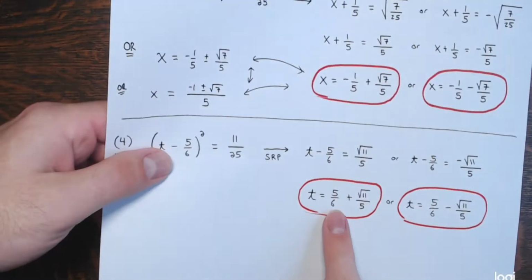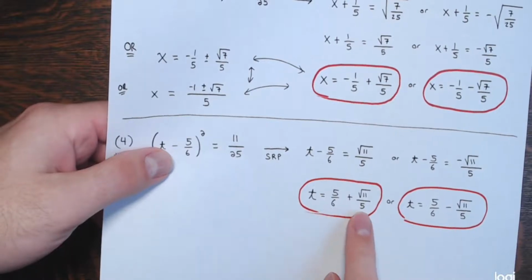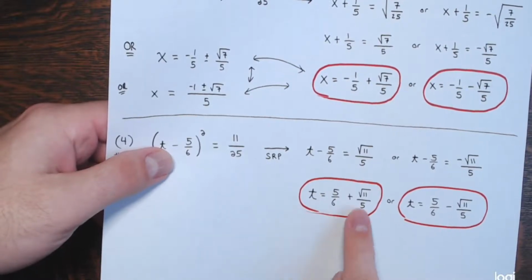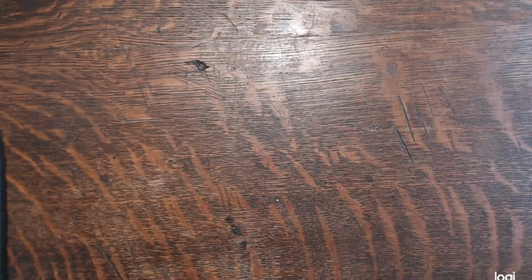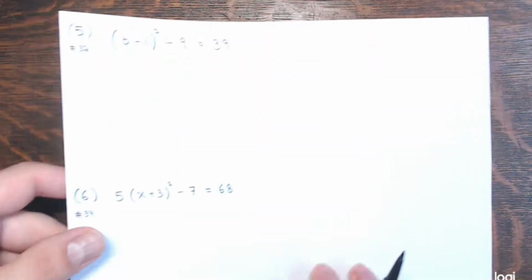Oh, and by the way, these don't have the same denominator, right? So I couldn't put them together like this. I'd have to get a common denominator, but like I said, I usually like to keep them split up, especially when there's square roots involved. Alright, next question.